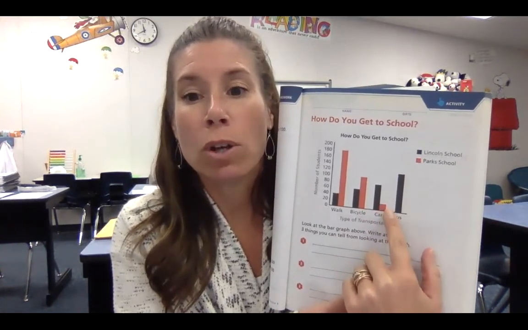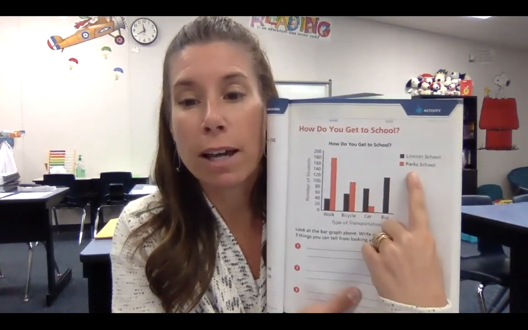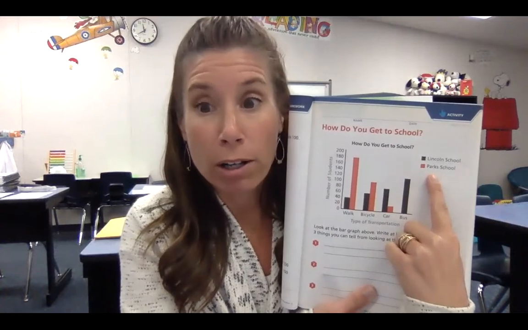Now, you notice that there is a little key up here which tells you which bar goes with which school. This is called a key. Okay, so Lincoln School is the black bar, and Parks School is the orange bar.